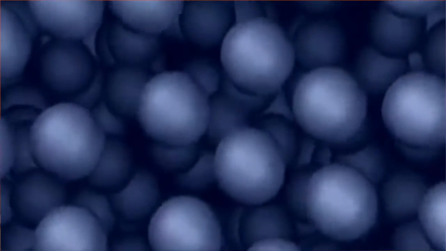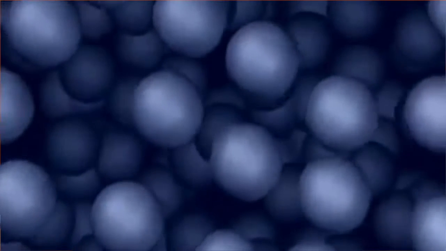Now stop vibrating and become a liquid. You are now fluid and can move all around. You can slide past other water molecules and your thermal energy has increased. Notice that you can move faster because you're not so close to the other water molecules.